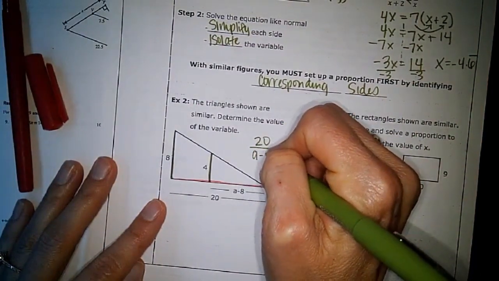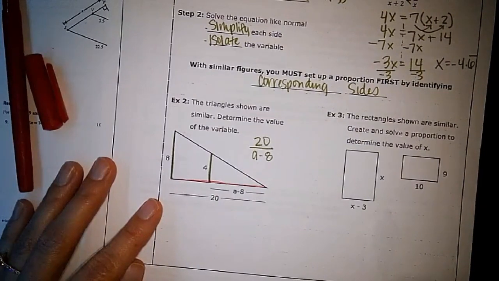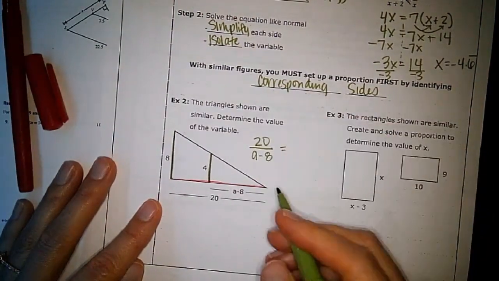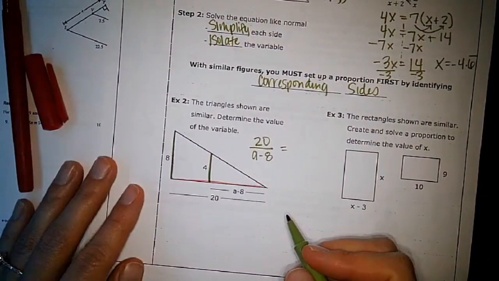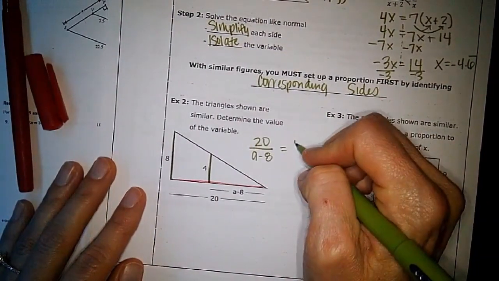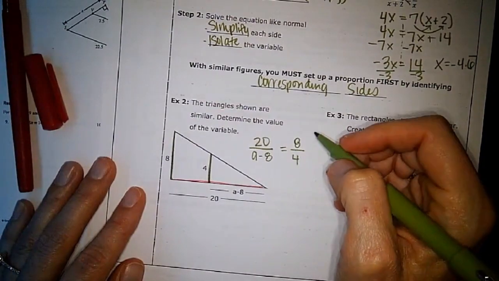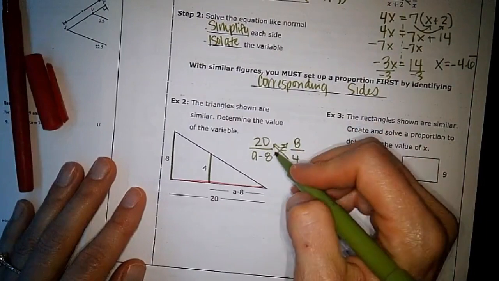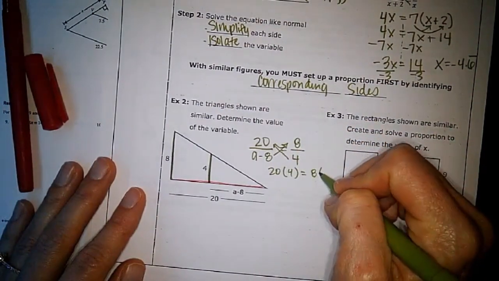Well, that looks fun. It's going to be fine. Same thing. We're setting it up the exact same way that we would normally set it up. We just have a variable in it. Okay, ready? So we did the big over the small. Now we need the big. What's our big for the other side? 8. Its corresponding side. 4. And now we're going to use what? Cross multiplication. So 20 times 4 equals 8 times A minus 8.